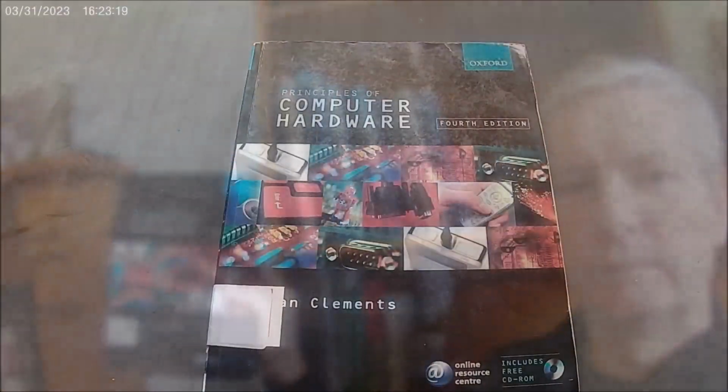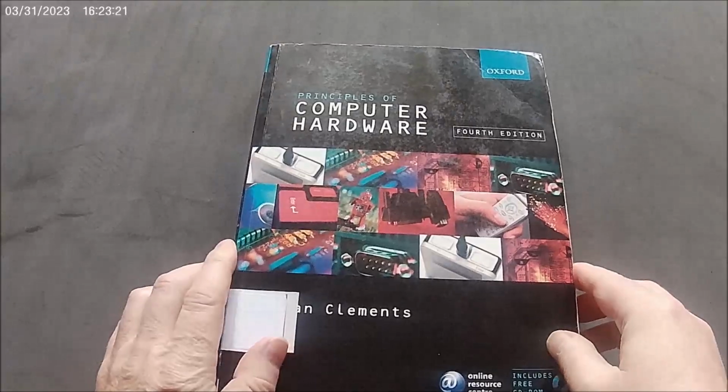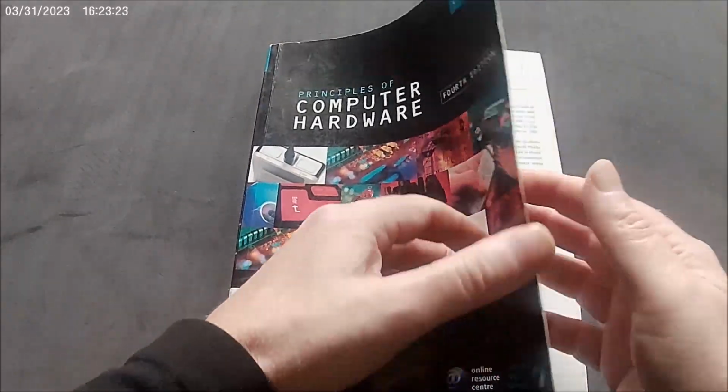So it is an older book, but it's still an excellent book if you want to get into the basics of digital design and computer architecture. There's also a lot in here on assembly language programming. So let's crack on and let's review Principles of Computer Hardware.